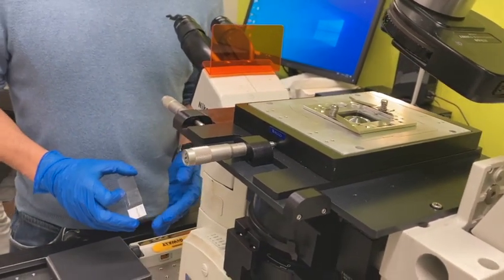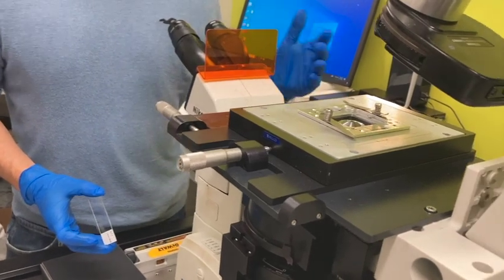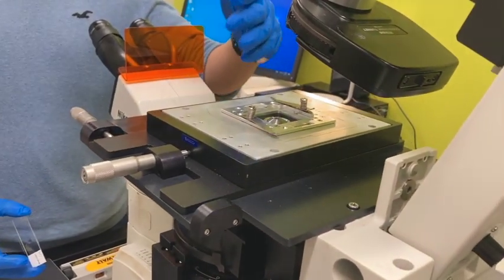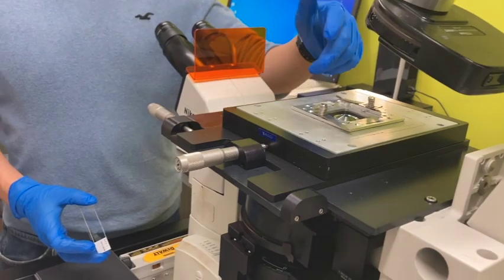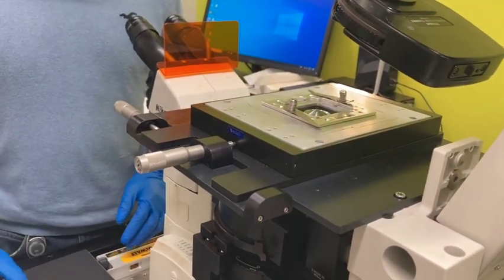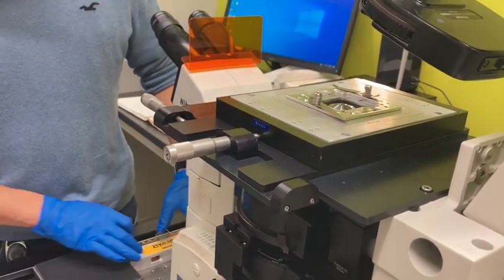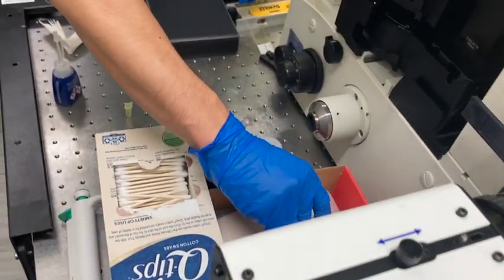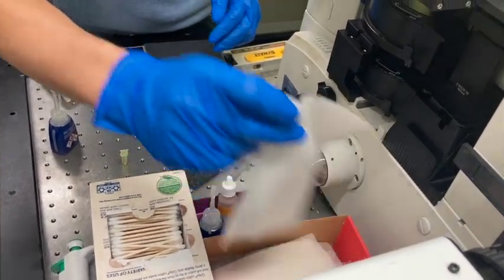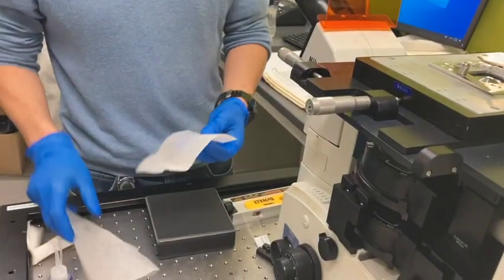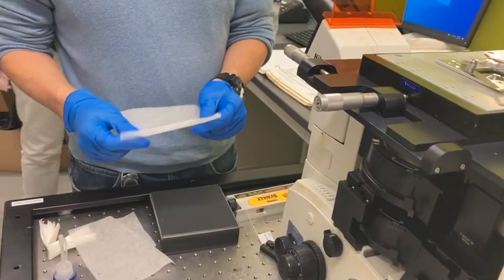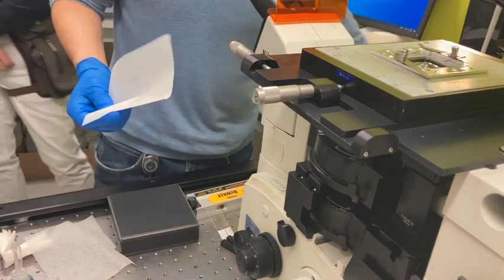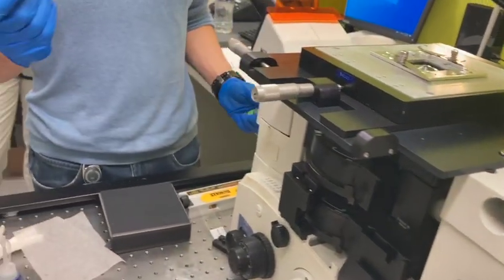I don't want to say that, but generally it's safe to remove any oil or dirt on the objective. But practically, you need to do it as gently as possible. That's recommended by Thorlabs. I never do that, but just to say that's the right way to do it.